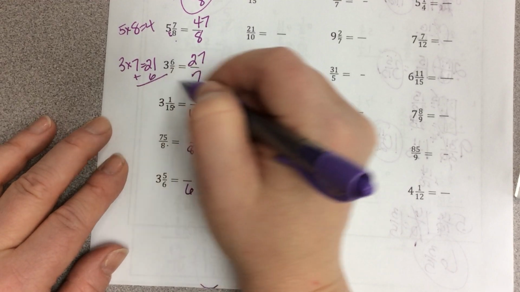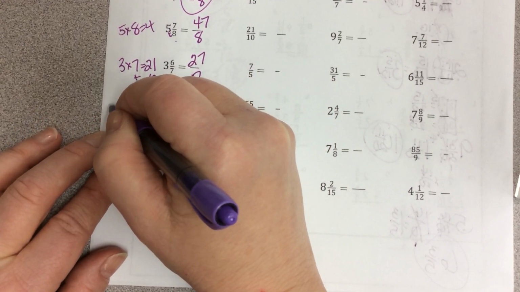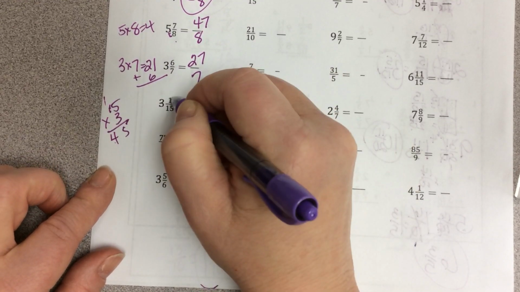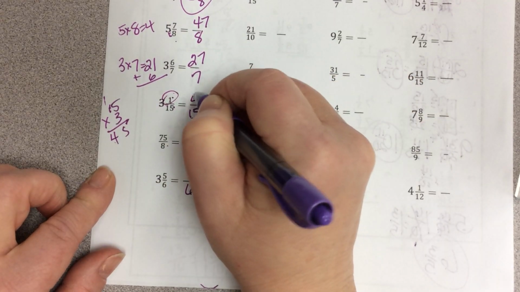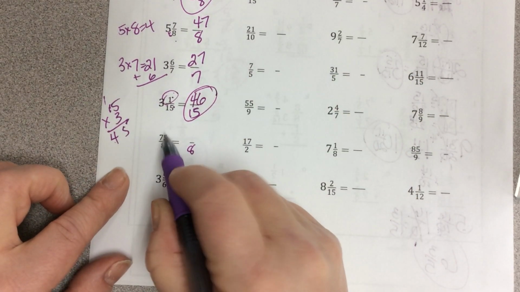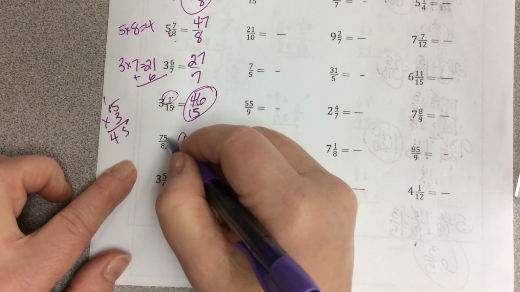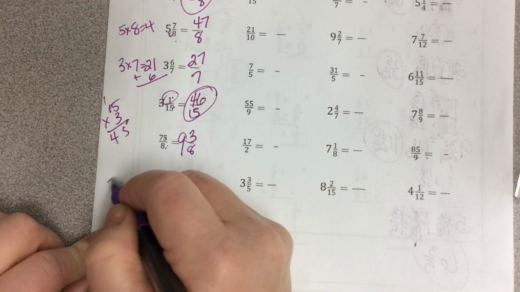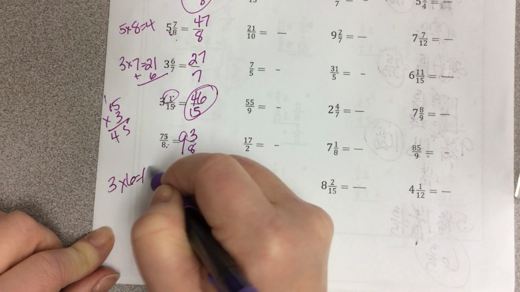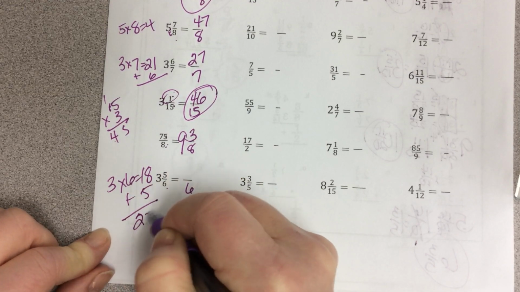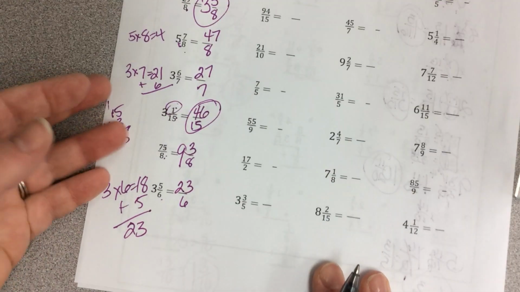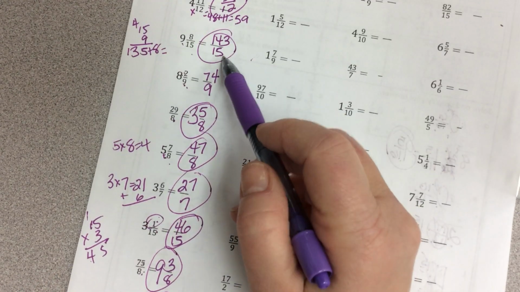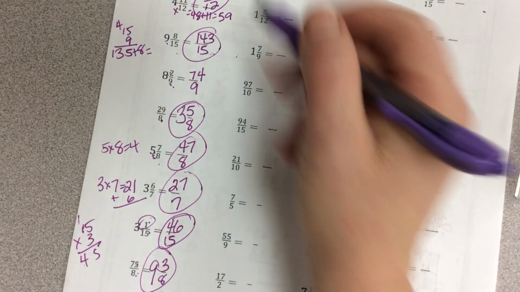3 times 15 is 15 times 3 is 45. Plus 1 more, because we got to add that one in, is 46. 8 goes into 75 9 whole times, because that's 72. That would give us 3 left over. 3 times 6 is 18, plus 5 equals 23, so that becomes our new numerator. So that's how you do those, just to remind you. There won't be any with this high of a number on the test. Okay.